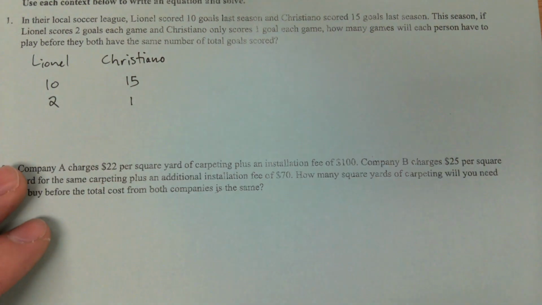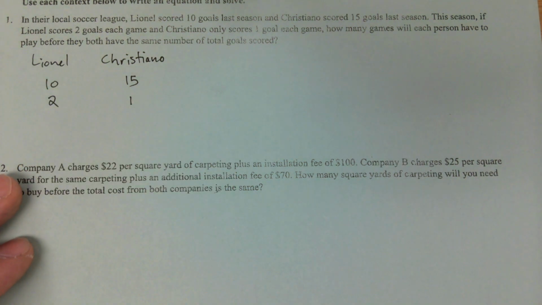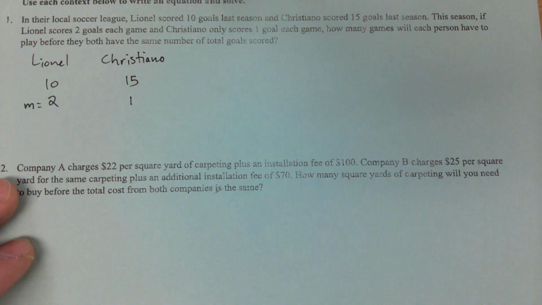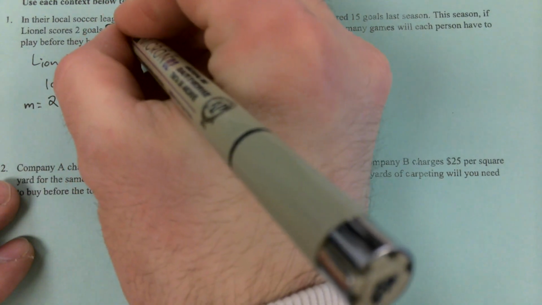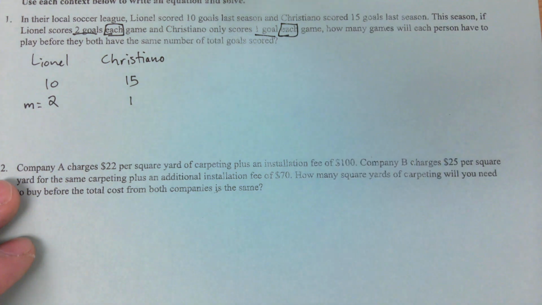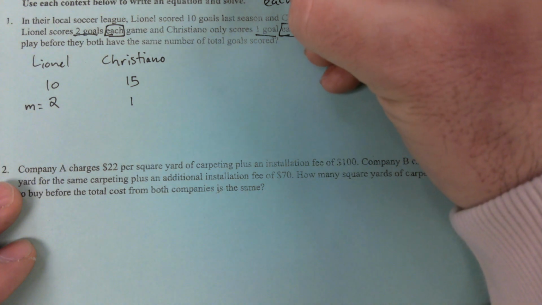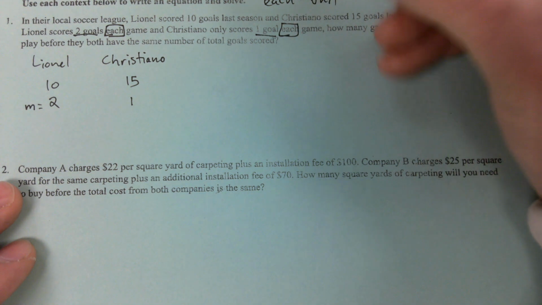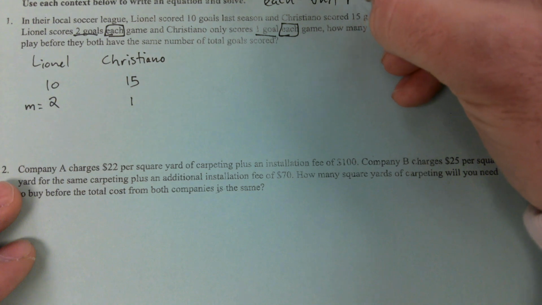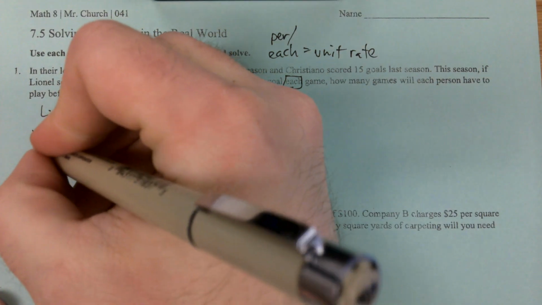Okay. So, for Lionel, which of these is our M and which of them is our B? What number repeats over and over? 2 or 10, Alexa? 2, right? That's going to be our M. Take a look. 2 goals each game. 1 goal each game. Each equals unit rate, or per. Per and each are both unit rate words, right? So 10 is our B.